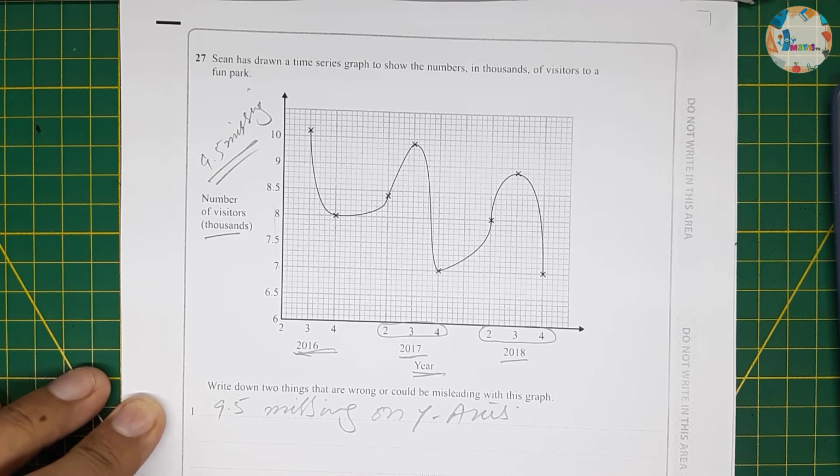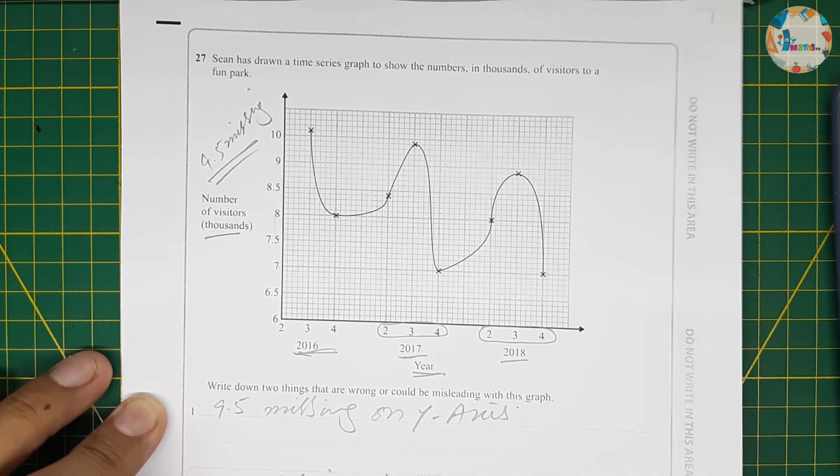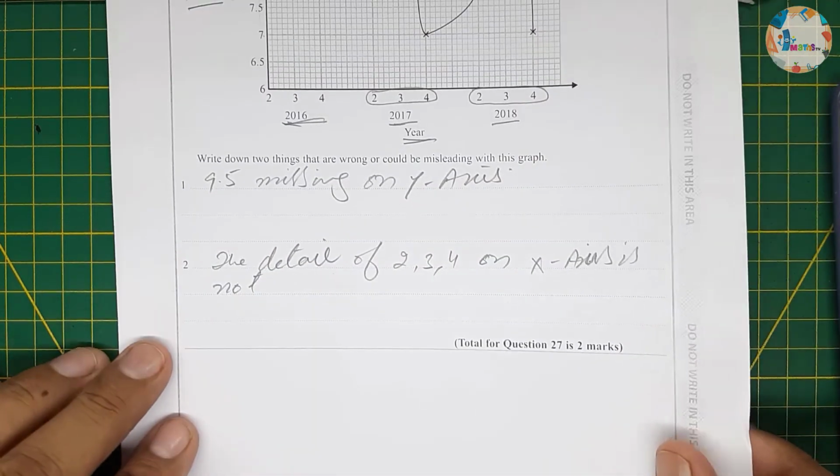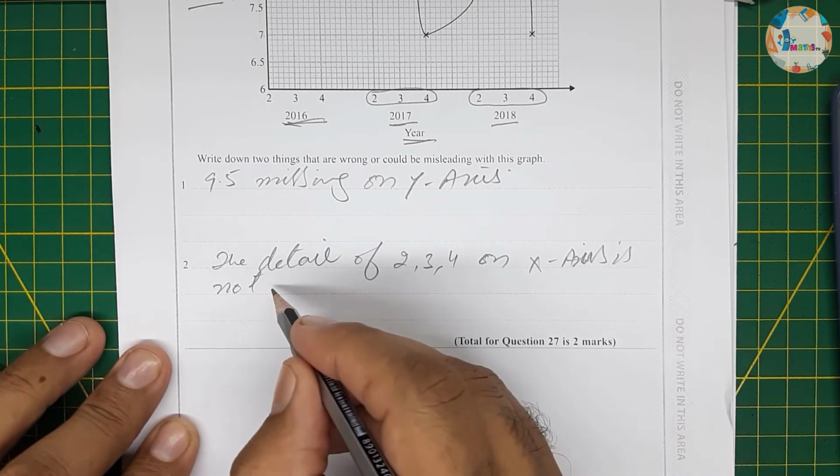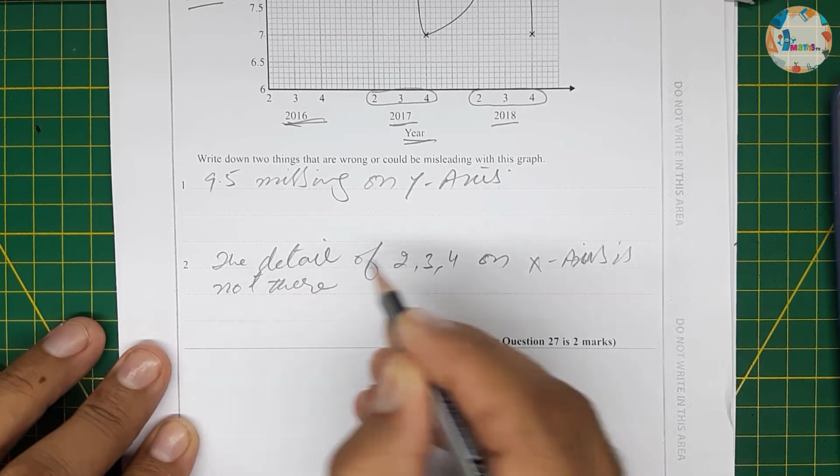So the detail of 2 3 4 on x-axis is not there. We can move the page a little bit so that you can see properly. So the detail of 2 3 4 on x-axis is not there, so we can write this.